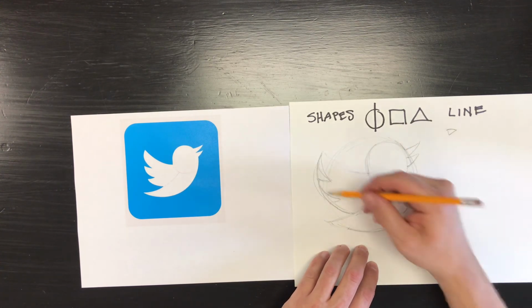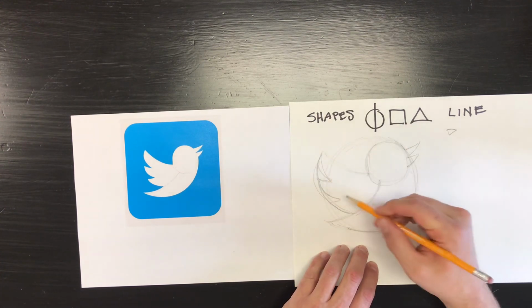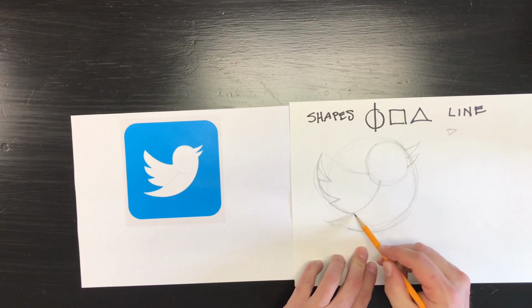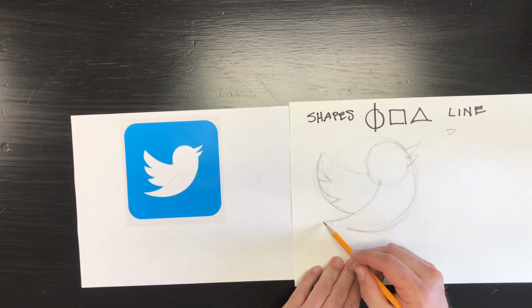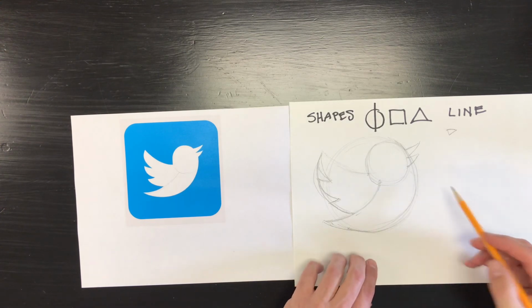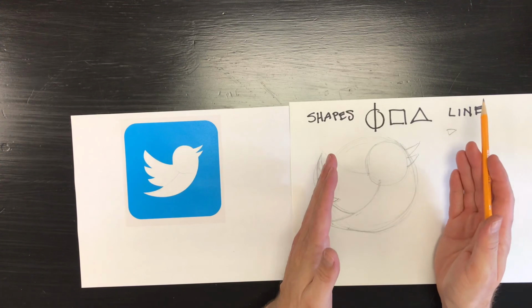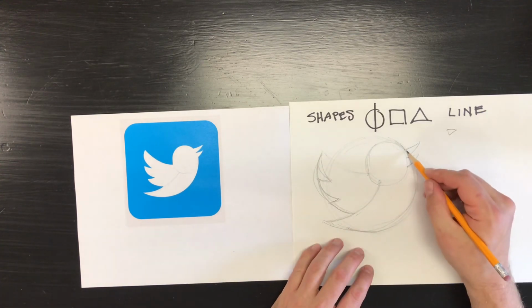Okay, so now I'm just going to go back over and refine it a little bit. This might be a little too long. Now you can't see my eyes right now, but I am scanning. Remember what scanning is? It means that I'm looking at this picture as much as I am my drawing. It's really important that you do that.